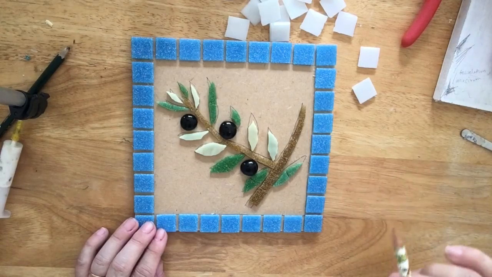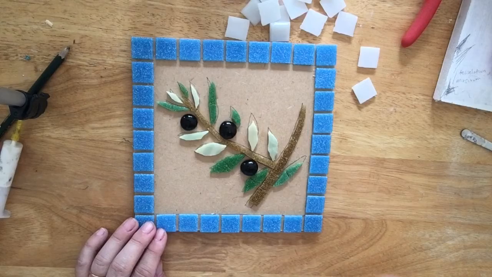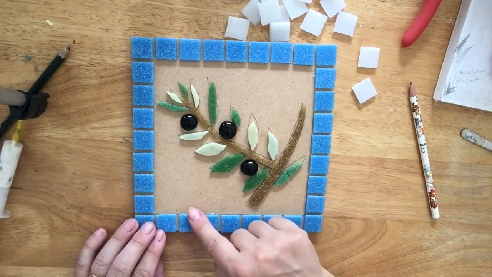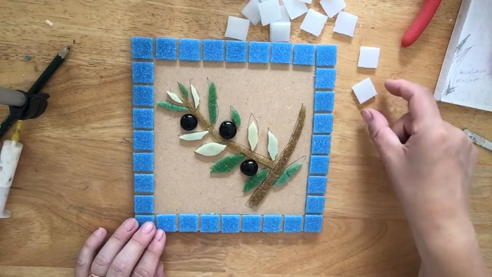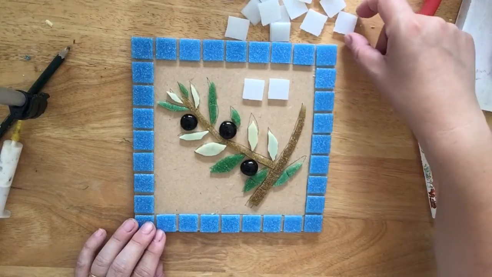Today I'm going to show you how to decide between different backgrounds from a certain point of view. Now, using the tiles that I have already been using, the green ones, the blue ones, I've got more of the same size of those in white, and that's what I'm going to use for this.